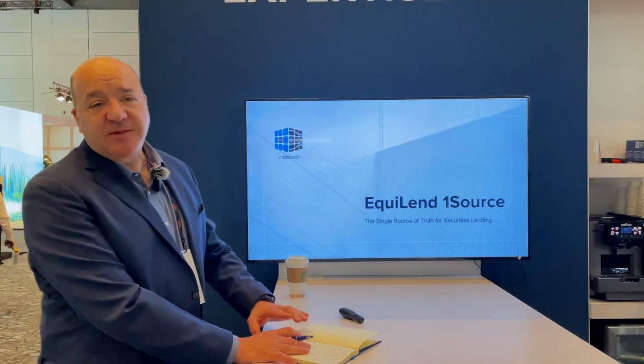And today I want to talk about one source, the single source of truth of securities lending, and the use case to have it being built in a digital environment.